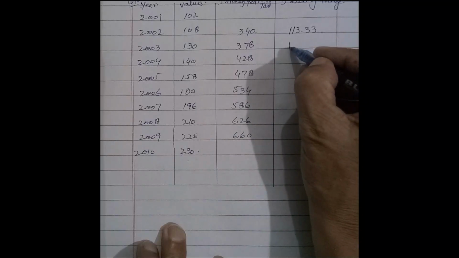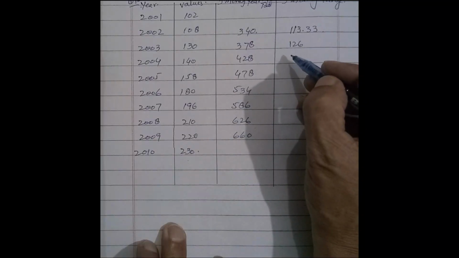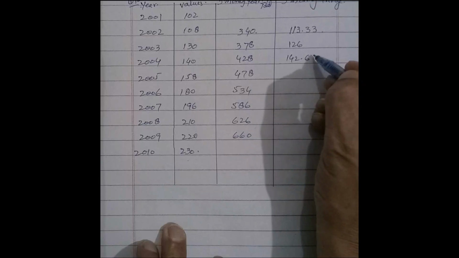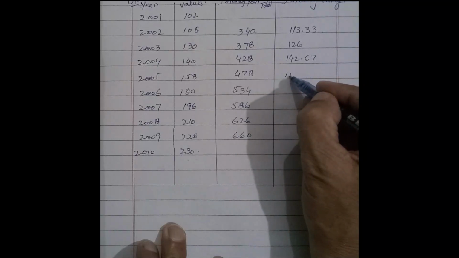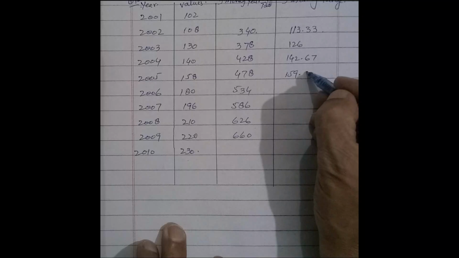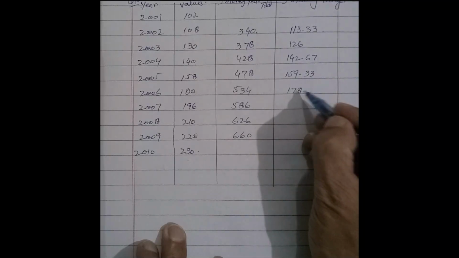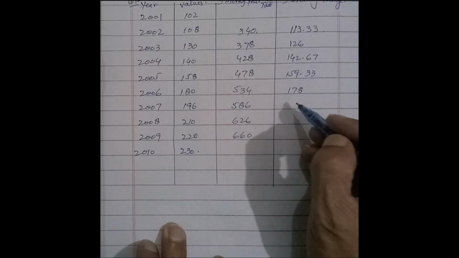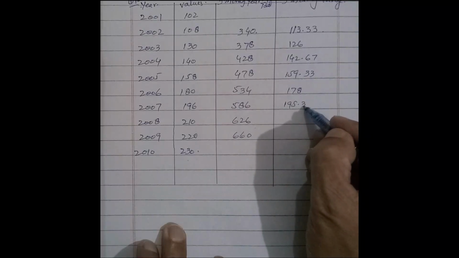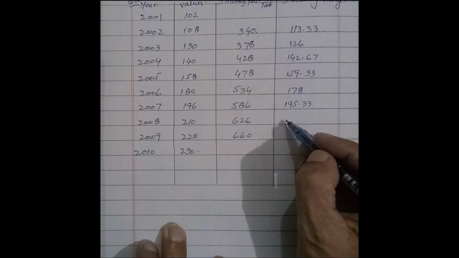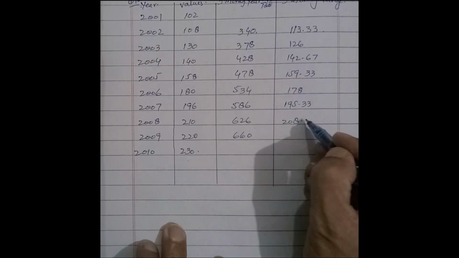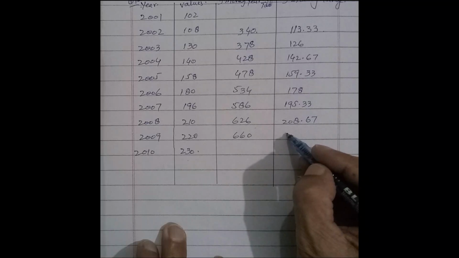The answers are 126, 142.67, 159.33, 178, 195.33, 208.67, and the last is 220.